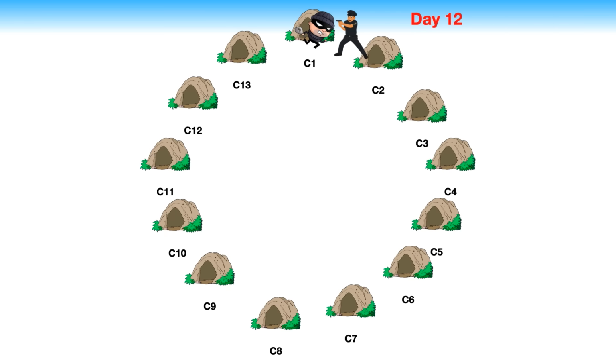So basically the aim is to check C13 every day so that if the thief tries to go anti-clockwise, you immediately catch him, and if he goes clockwise, the cops will catch him in a maximum of 12 days. This includes the case where he remains in cave C1. So the answer to this puzzle is 12.